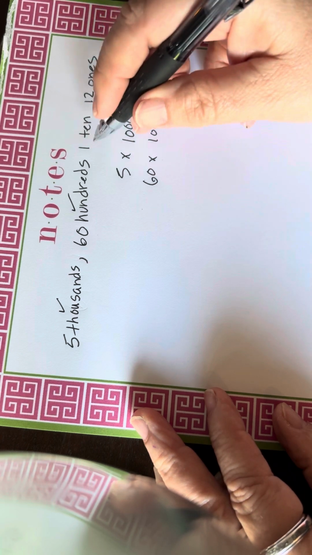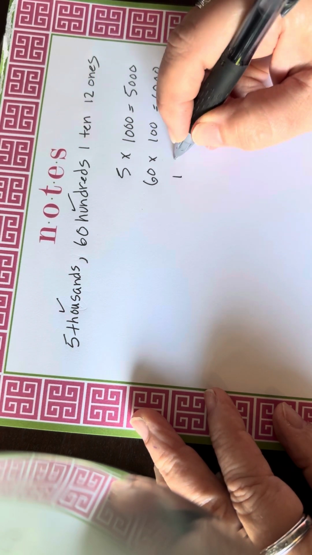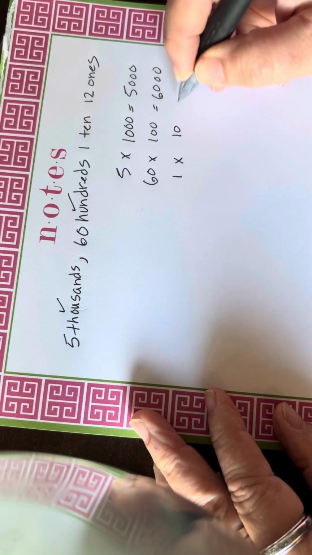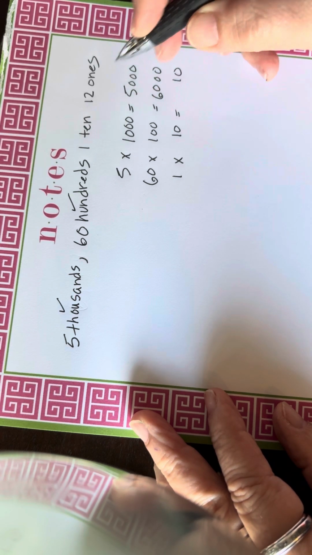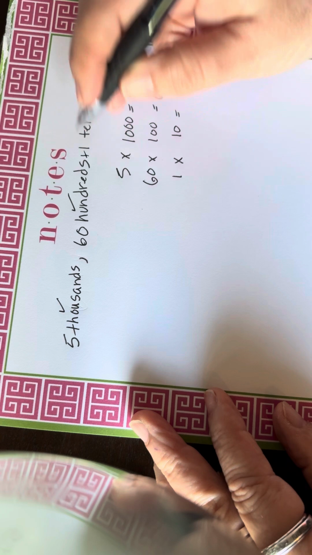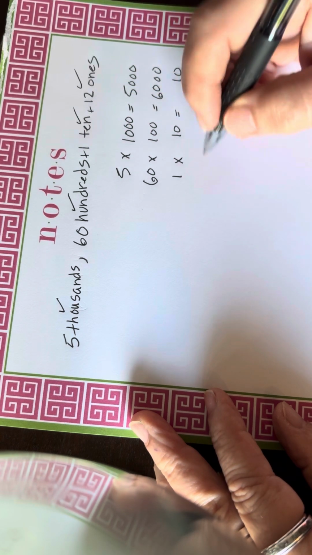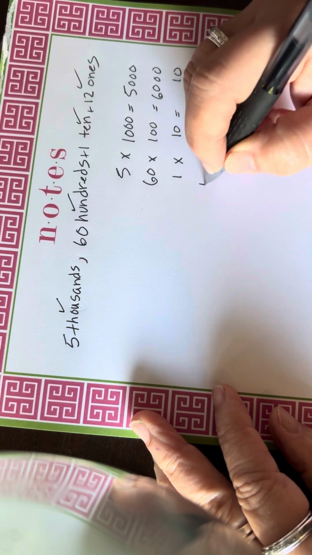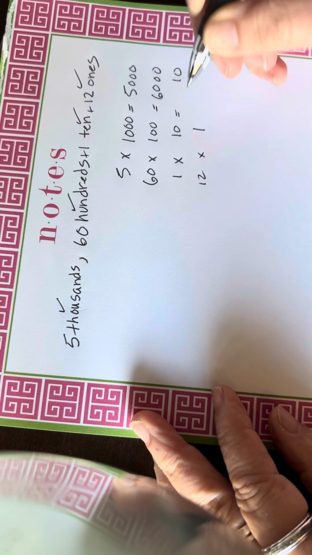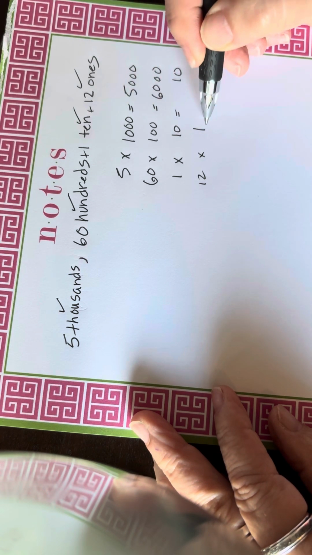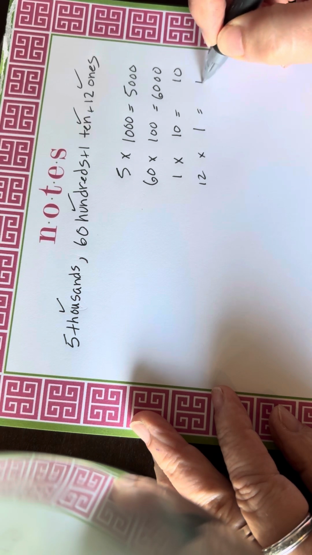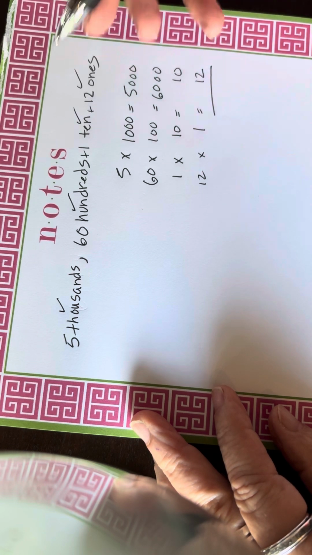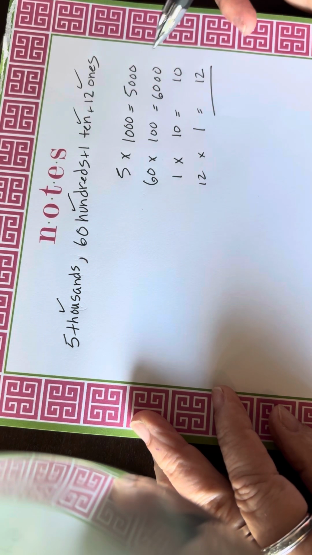I have 110, so that's 1 times 10. What does that equal? That equals 10. Then I have 12 ones, so that is 12 times 1. These are my place value. This is in the ones, tens, hundreds, and thousands. This equals 12. So now what I'm going to do is add up the numbers.